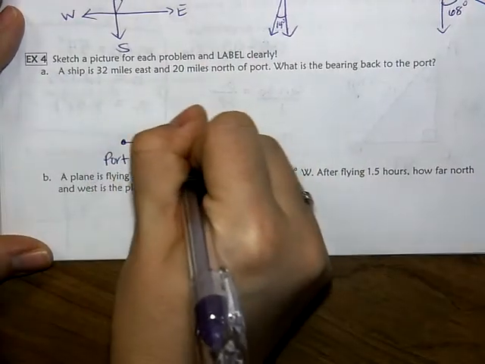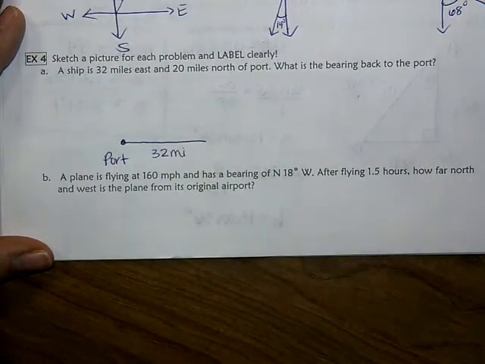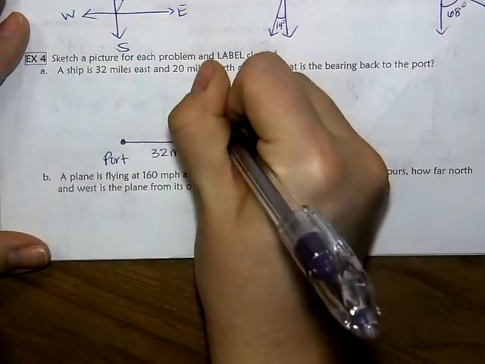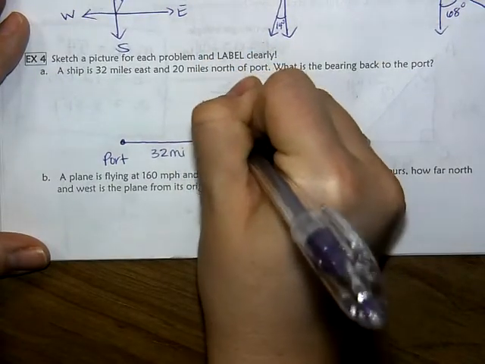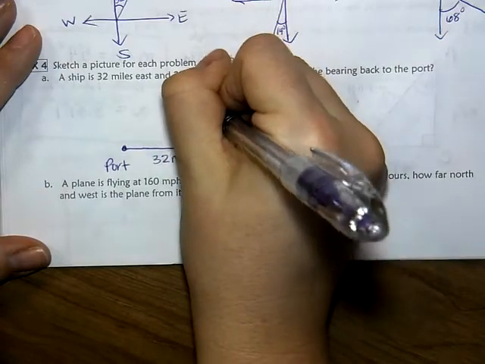Right. So now I'm 32 miles to the east, and I'm 20 miles north. So I should go up 20 miles. Try to draw your picture, you know, kind of to scale. It really helps when you're trying to find some of these answers, okay?